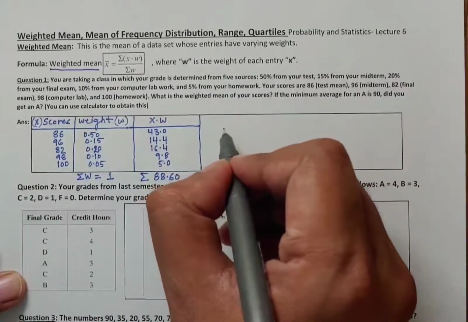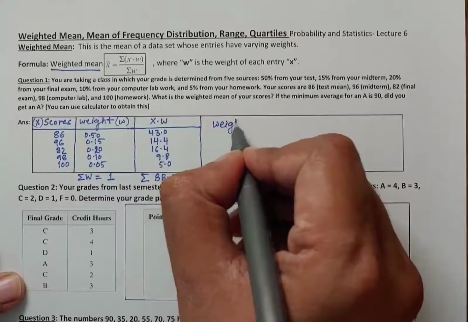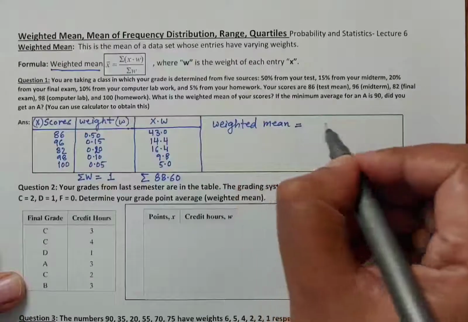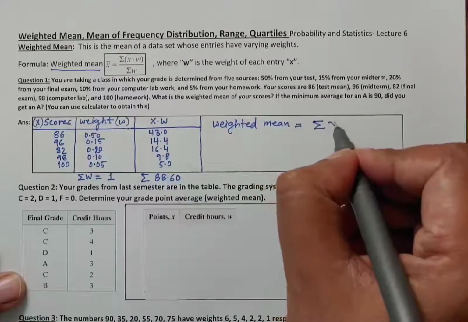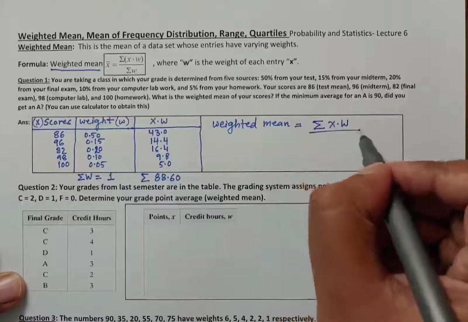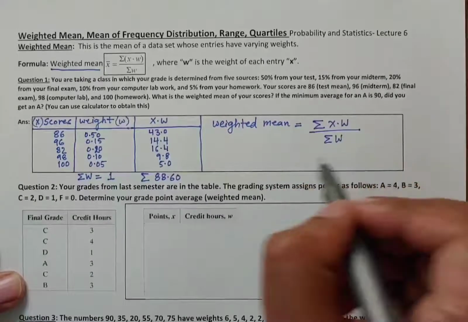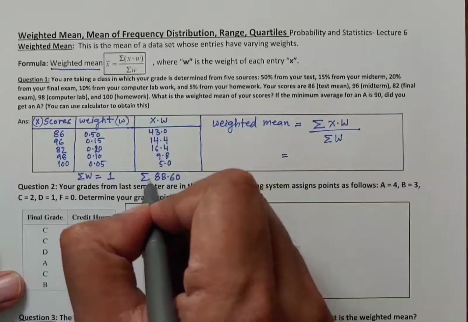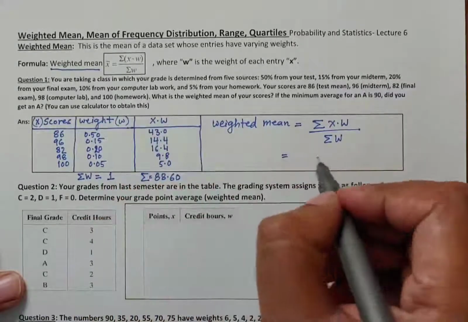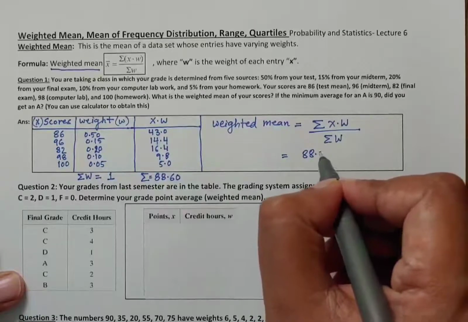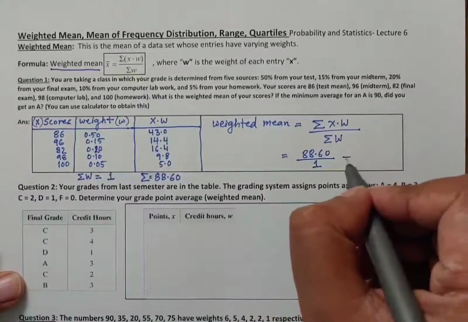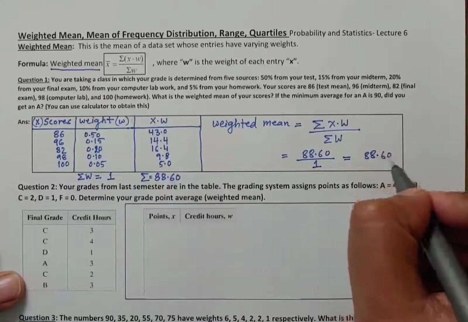Now the weighted mean equals the sum of X times W divided by the sum of W, right? The sum of X times W is 88.60 divided by 1, and this is the same number, 88.60.